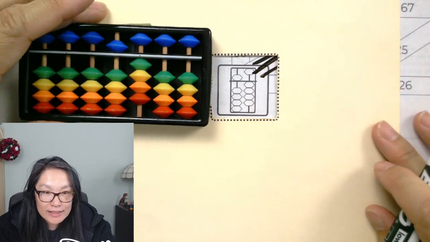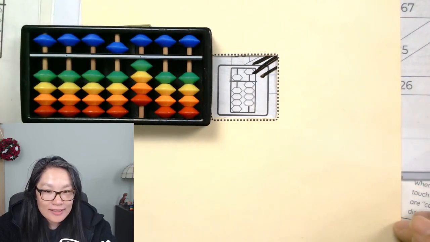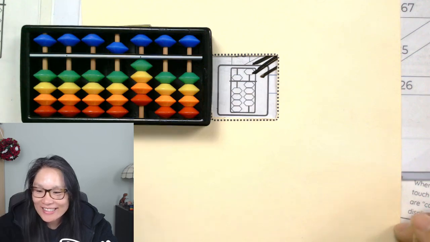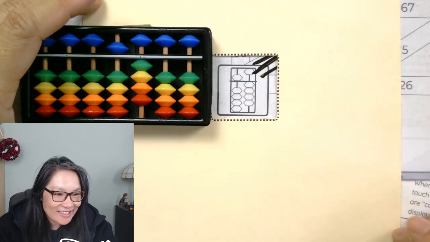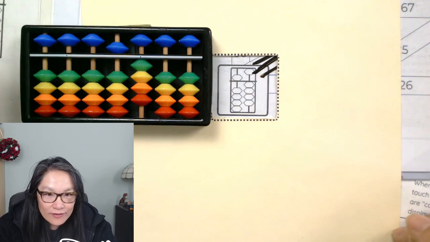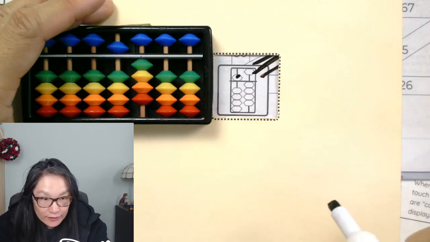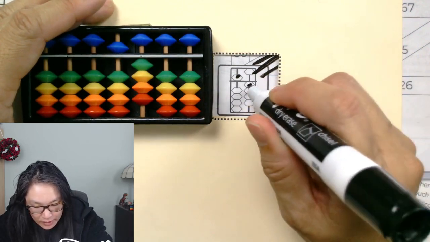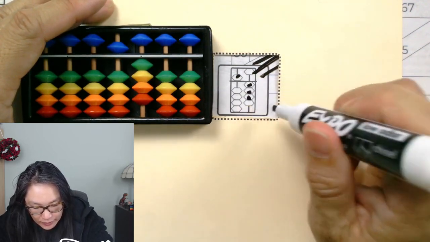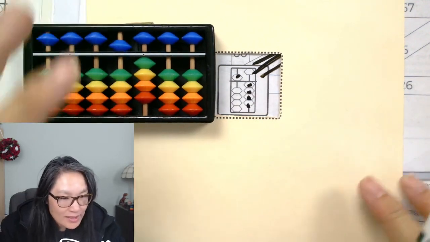What number do we think this is? 54. Yes, 54, because we have a 5, and then we have 1, 2, 3, 4. Does that make sense, Sarah?